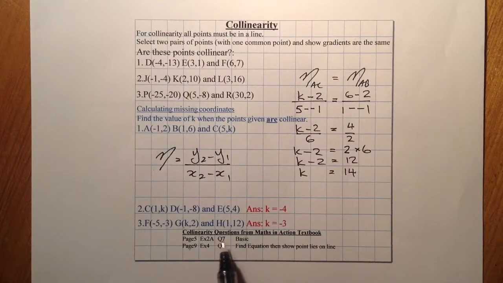Further questions to do on the Maths in Action textbook would be page 5, exercise 2A, question 7, which would be some basic collinearity questions, and page 9, exercise 4, question 8, that will be finding the equation and then showing that the points lie on the line, something similar to collinearity. So good luck on this topic.